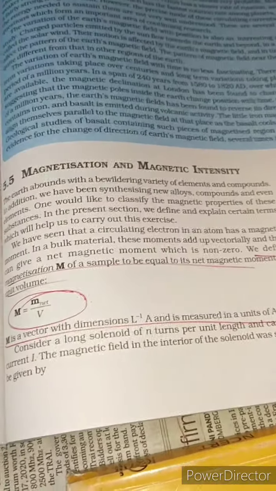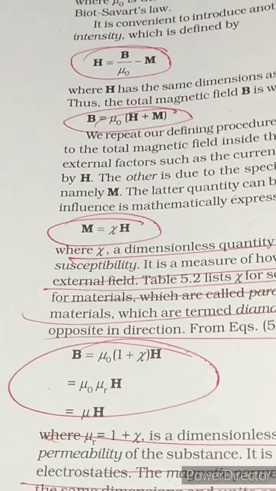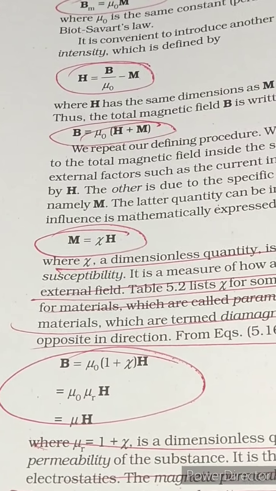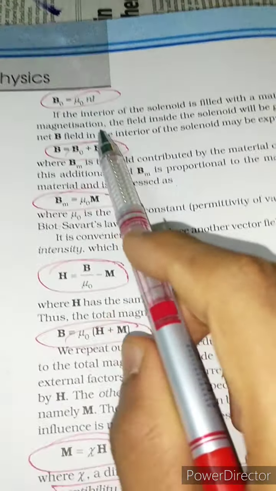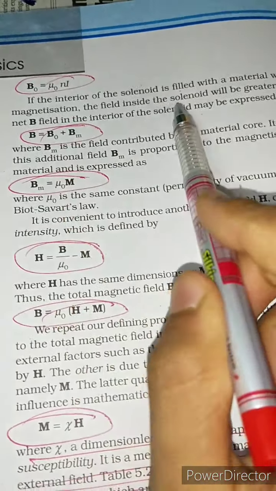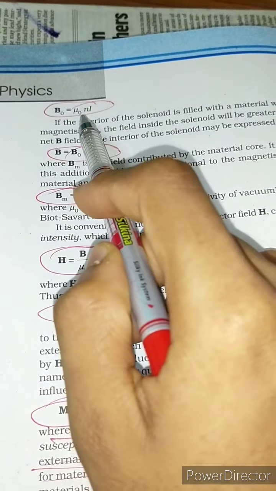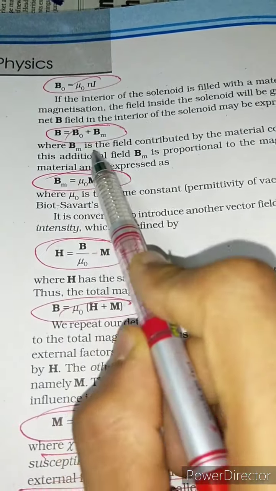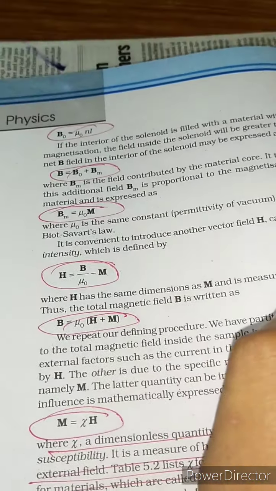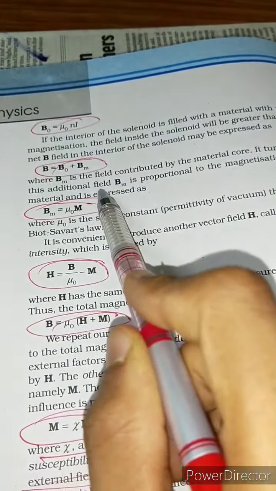Now let us move to discuss some formulas, that is B naught equals mu naught n I. So what is B? B is the field, as you know, and mu naught is the permeability, n is the number of turns per unit length and I is the current, and B equals B naught plus Bm. B is the field contributed by the material core, and the additional field Bm is proportional to magnetization.